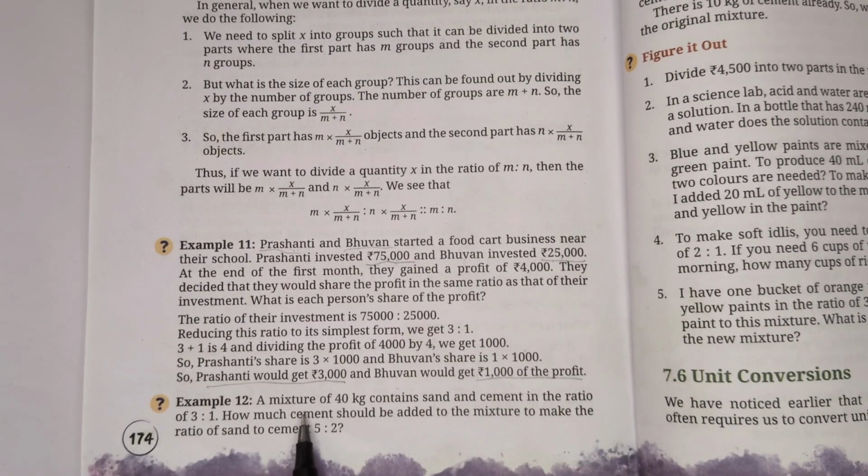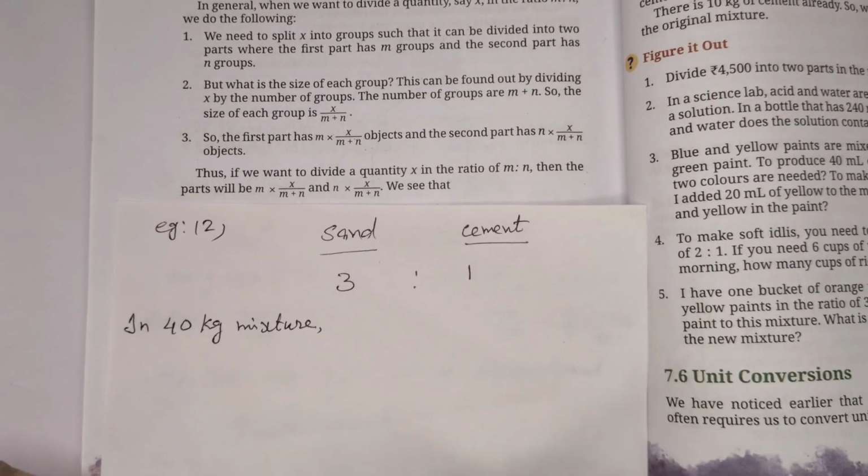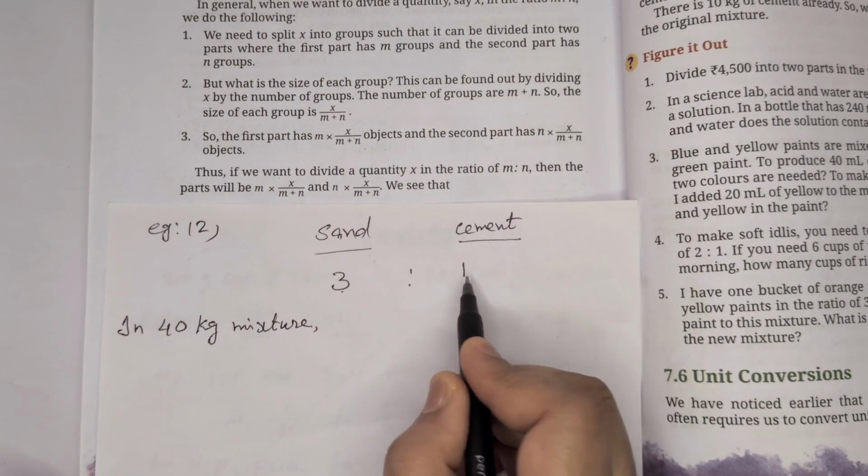So example 12. A mixture of 40 kg contains sand and cement in the ratio 3:1. How much cement should be added to the mixture to make the ratio of sand to cement 5:2? So here 40 kg mixture contains sand and cement in the ratio 3:1. From that we can find out how much cement or sand is in 40 kg. Ratio is 3:1, so same way we can write that as sand and cement ratio is 3:1.